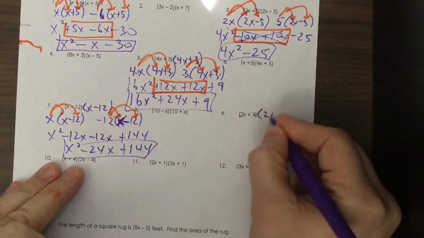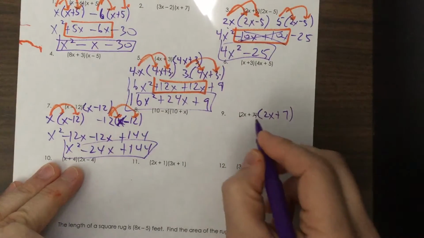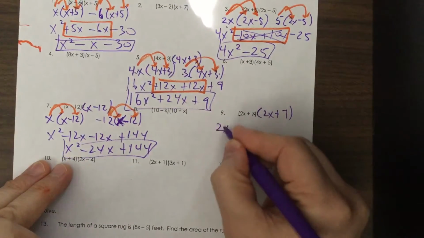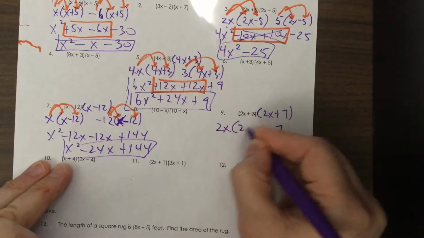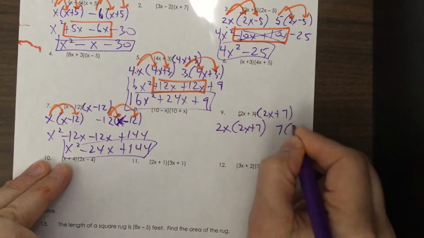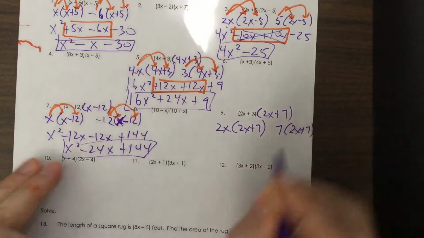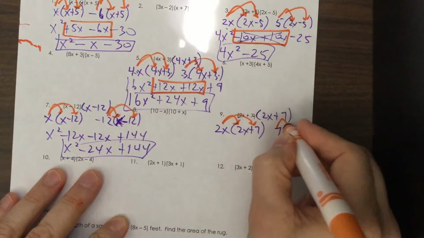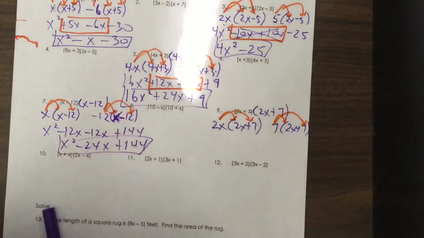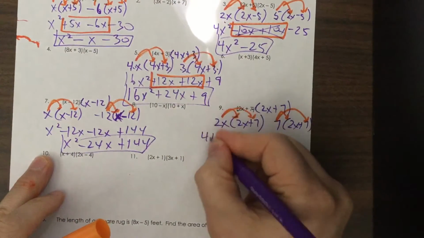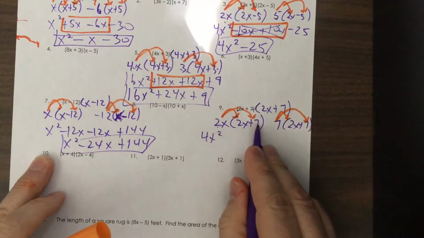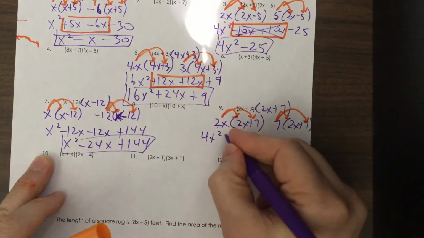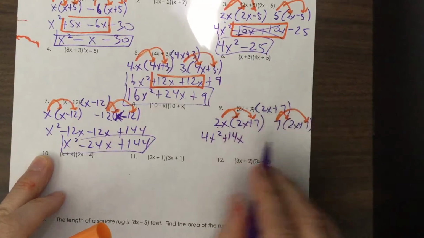We're going to write it again. Now I'm going to do my splitting. Let's do the distribution. Here, here, here, here. 2x times 2x, 4x squared. 2x times 7, 14x. That's what I predicted.